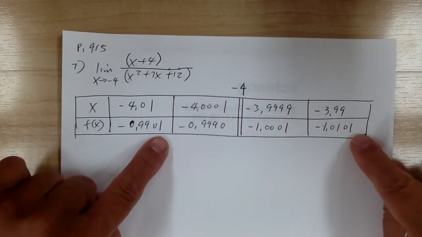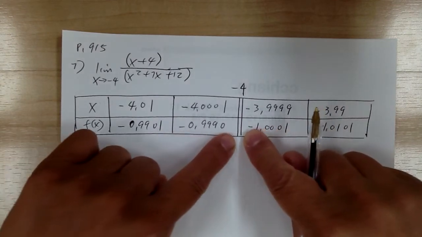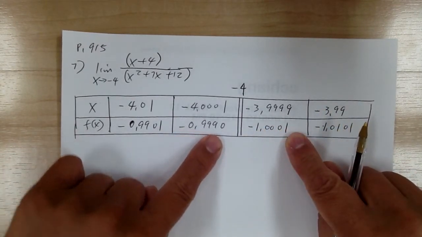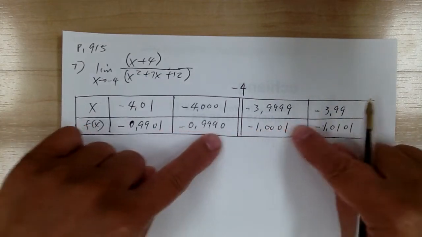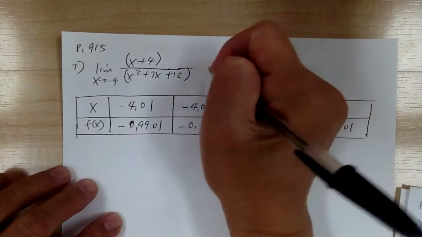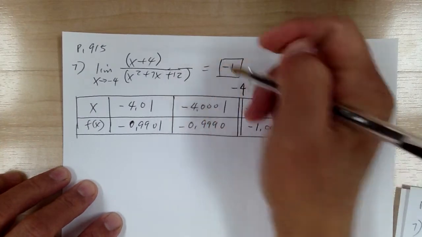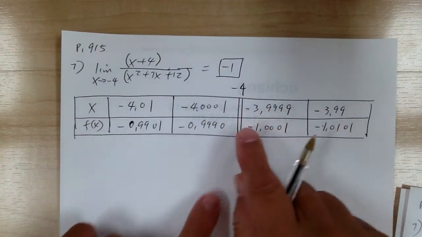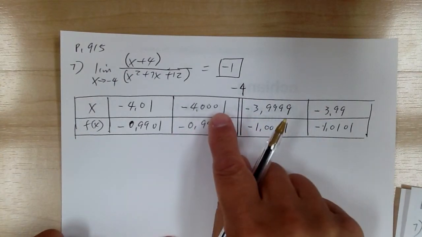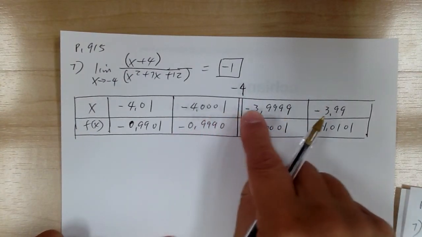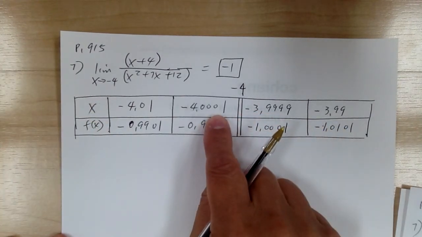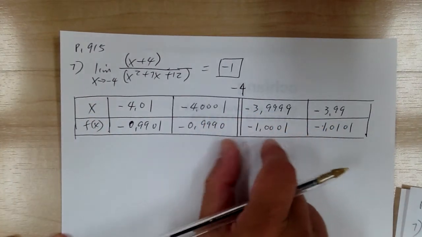So again, you can see that they're going to approach negative 1. You can see that this gets close to negative 1, and this also gets closer to negative 1. So this will equal negative 1. And if you're not convinced, you can do additional values approaching negative 4. Instead of 4 decimal places, maybe you use 6 decimal places. Try to use 6, and you can see the pattern.